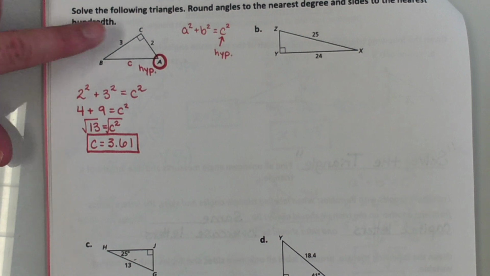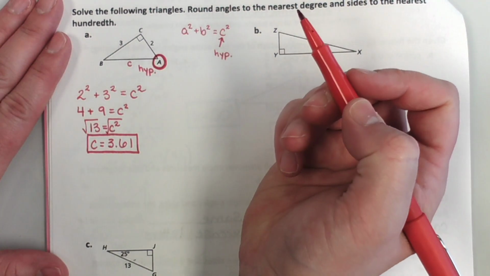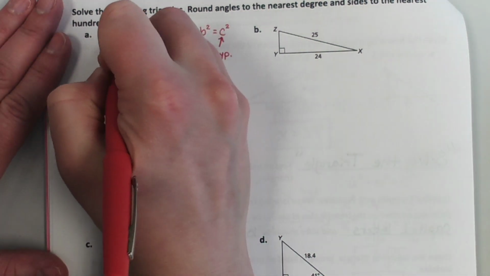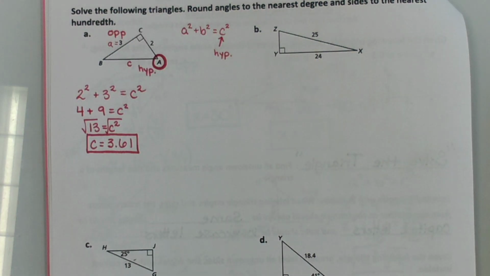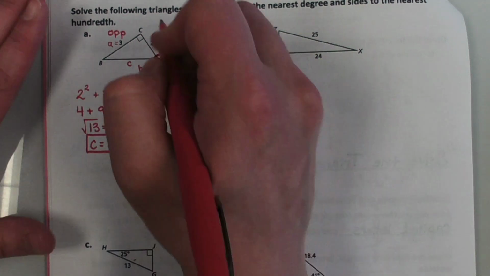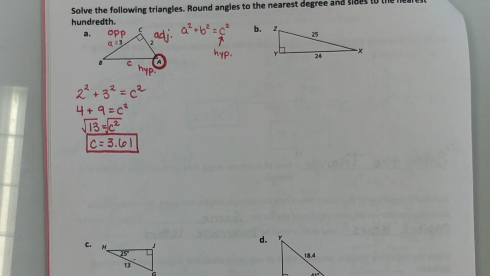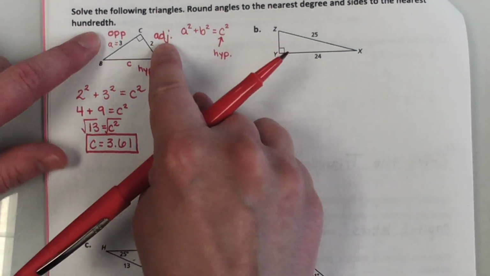If A is my angle of focus, 3 is what side? It is the opposite, making 2 the adjacent. Now, I know the opposite, the adjacent, and the hypotenuse. Which one should I probably not use? Probably not the hypotenuse due to its decimal, and more specifically, because we had to round to get that answer, so it's not exact. Okay, so opposite and adjacent.